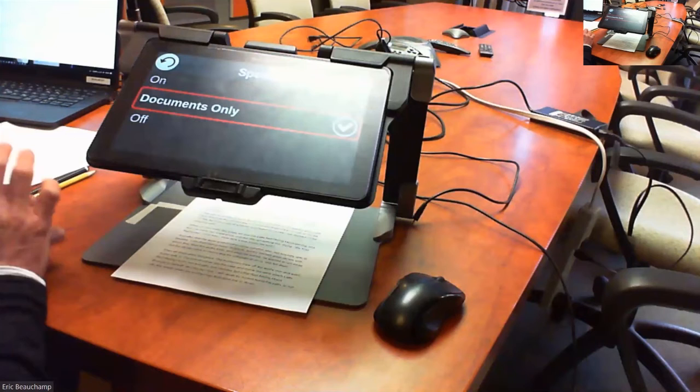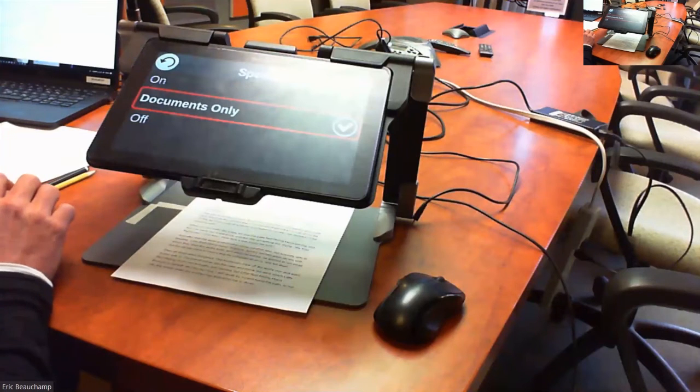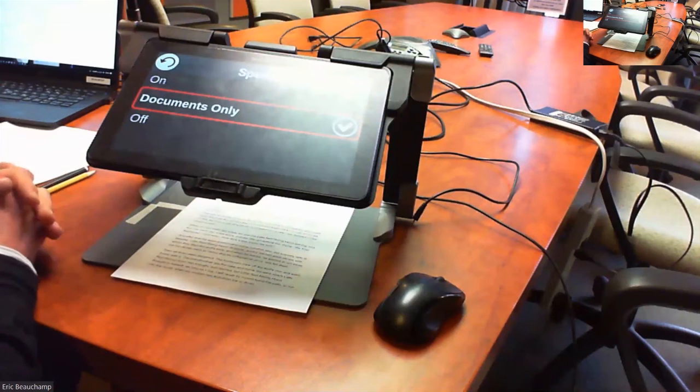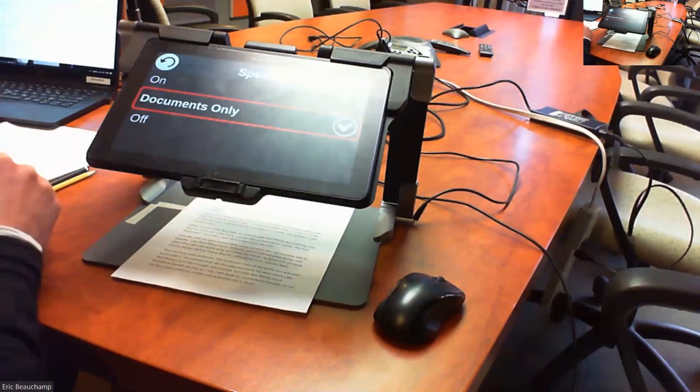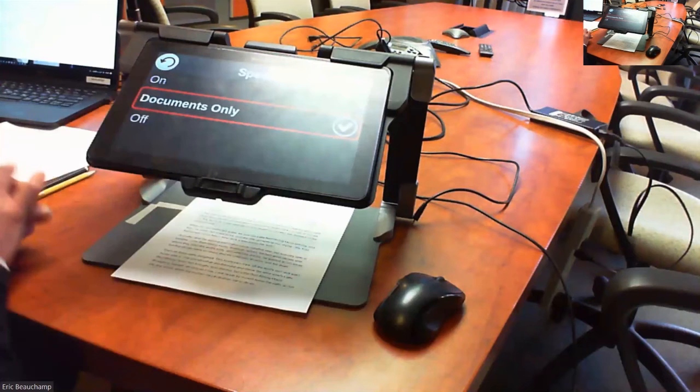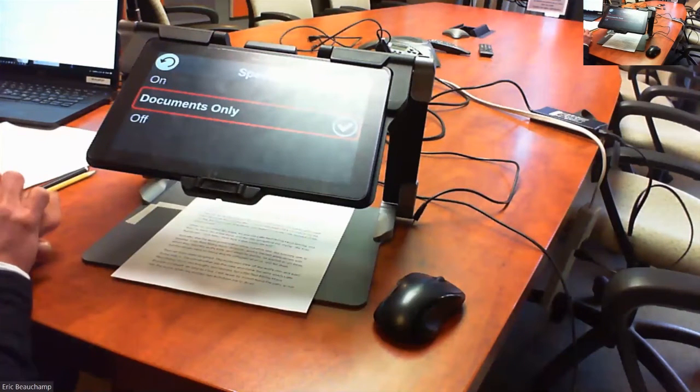So in this speech menu you have three options. On means that speech is always going to be on. It's always going to voice all the commands or all the features that are in the menu, and you're going to have a red rectangle around it. Documents only will read out only the documents that have been OCR'd. And off means that there is no speech on at all. So there's no voice, even if you start reading the document.